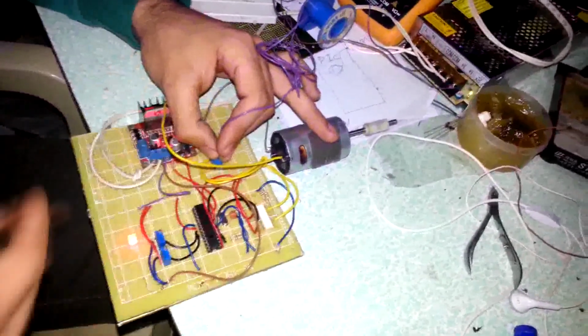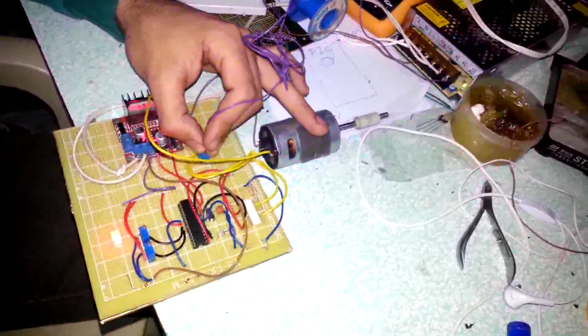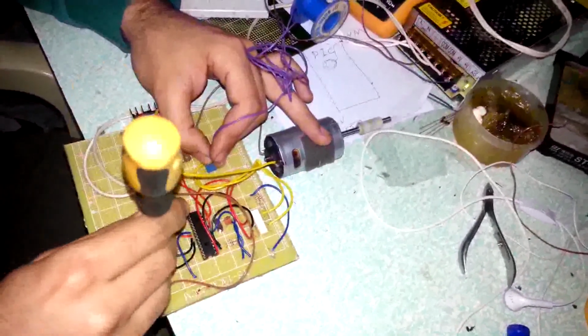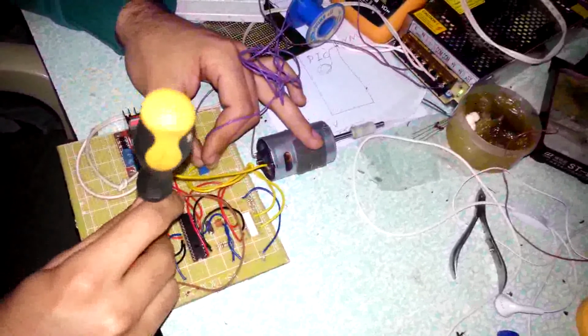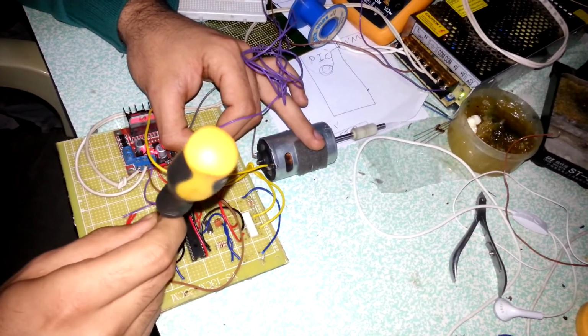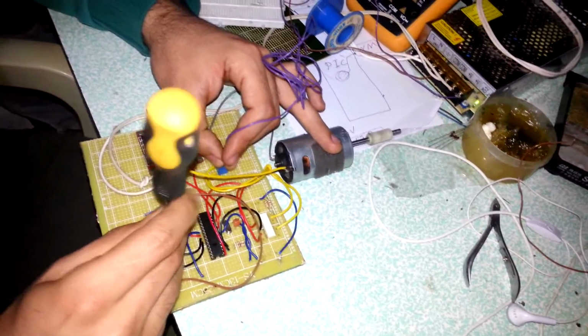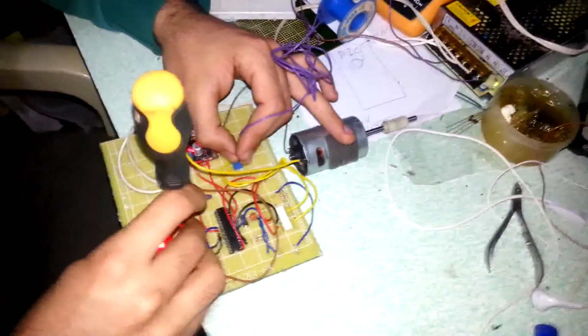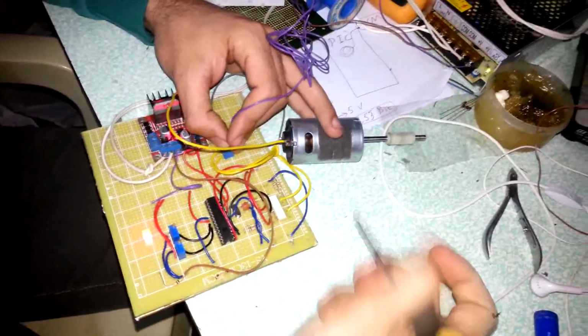If we want to go up, so now it's going up, as you can hear the sound of the motor. So it's now turning up.